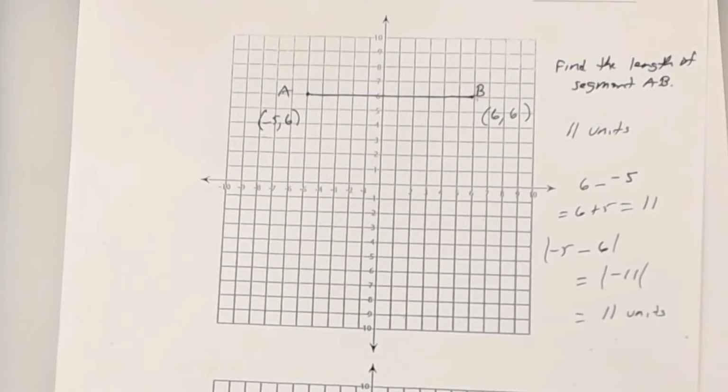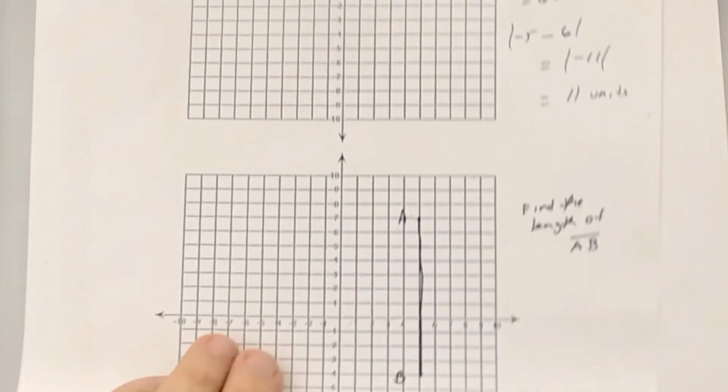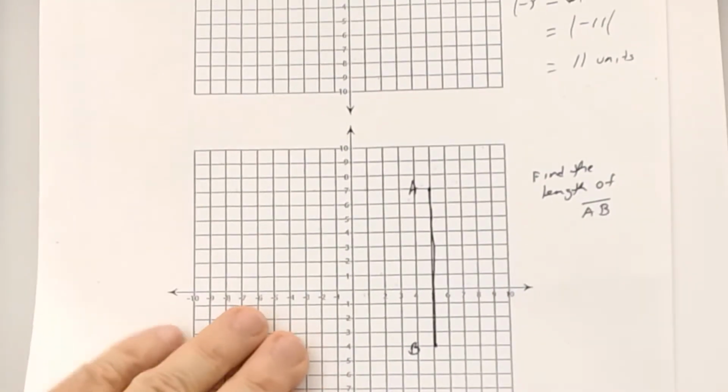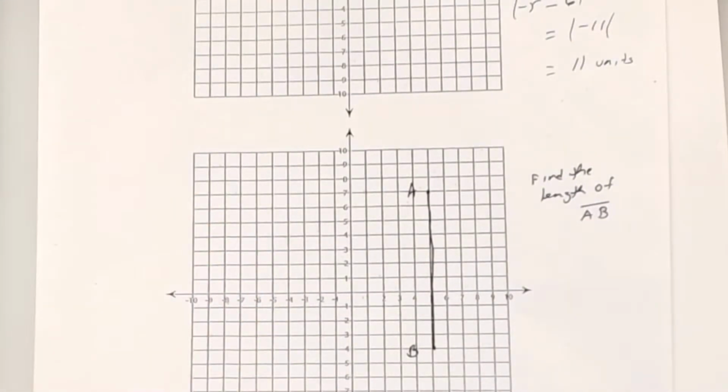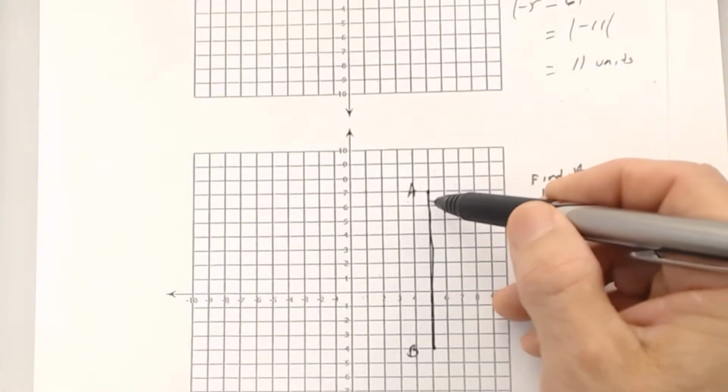So if I look at the one below that one, this one here, that's a vertical segment, we could count the number of units because it's in a plane that's easily countable. How many units is the length of this?